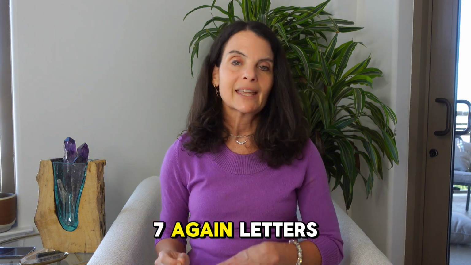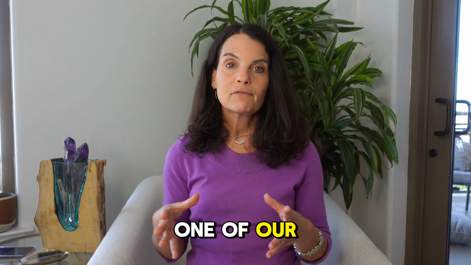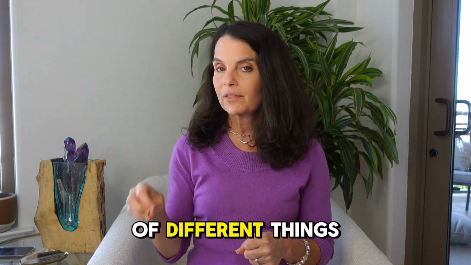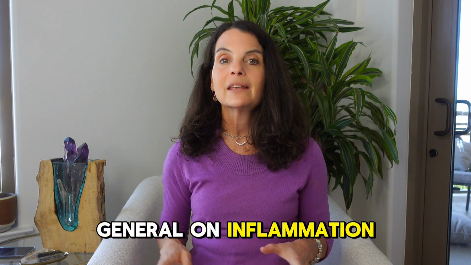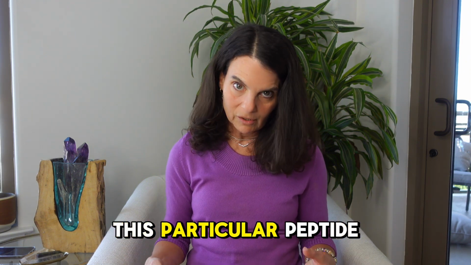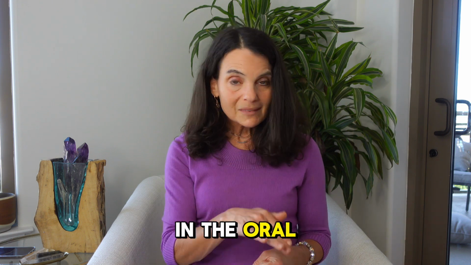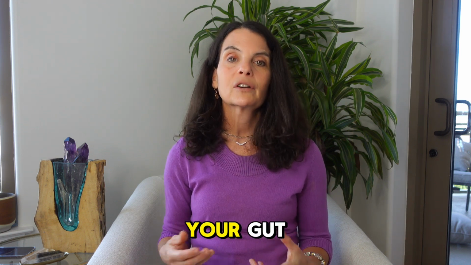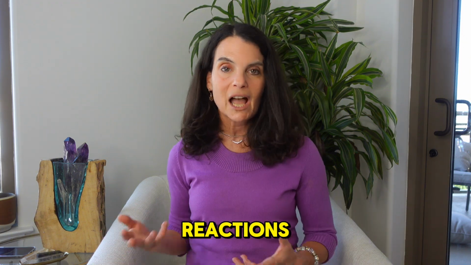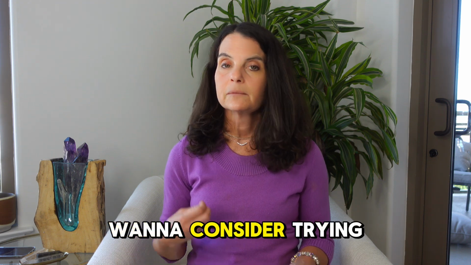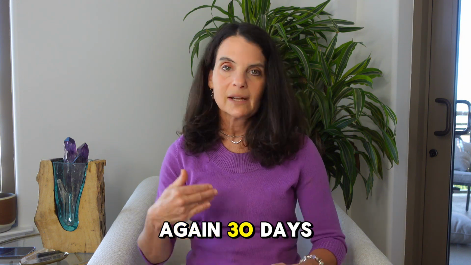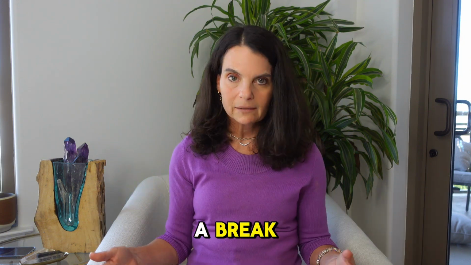BPC 157, again, letters and numbers, is one of our favorite peptides that we use in our clinic because that one is really great for a couple of different things. It works in general on inflammation, which everybody has. So everybody can benefit typically from this particular peptide. In the oral capsule form, it is great for your gut. So if you've done a lot of work on your gut, leaky gut work, and you still keep having reactions, you really may want to consider trying an oral version of BPC 157. And again, 30 days, 60 days, 90 days, then take a break.